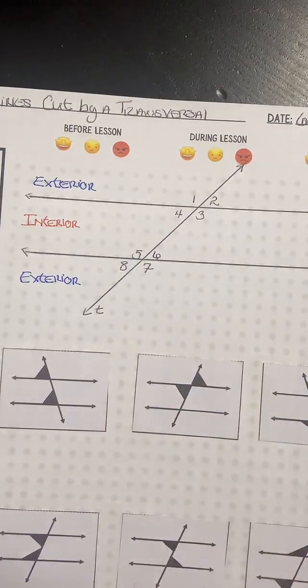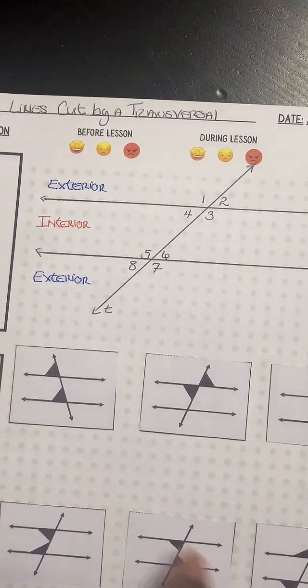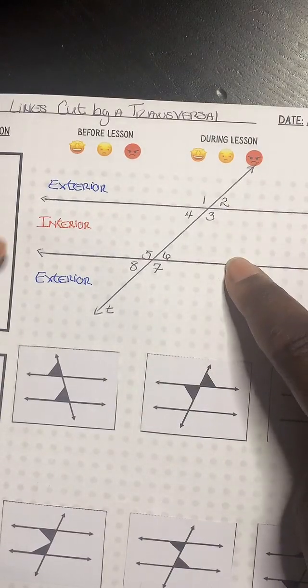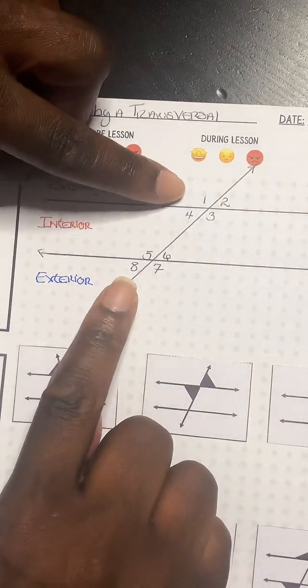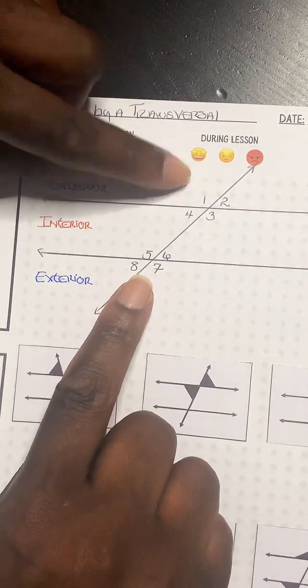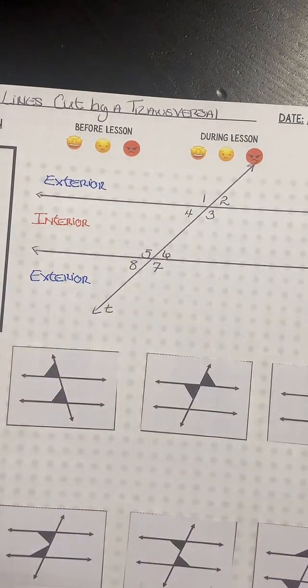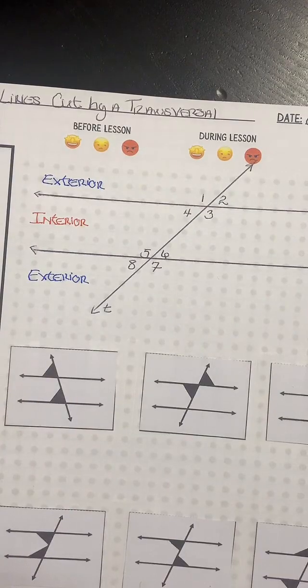All right. So when we do this, we're going to have angles that are in between the two parallel lines, which is called the interior. And then you're also going to have angles outside the parallel lines, which is called your exterior. Now, how the angles are formed, some of them are going to be congruent and some of them are going to be supplementary. So let's get to it.